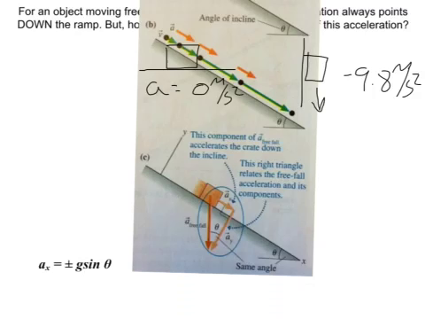Now let's take a minute and look at this angle here. The angle of the ramp, when we're told that the ramp has a certain angle, is always measured from the end of the ramp right here. So if we were to draw a triangle of this ramp, and we were to move that triangle and place it right here, we're going to find that this angle and this angle are the same.